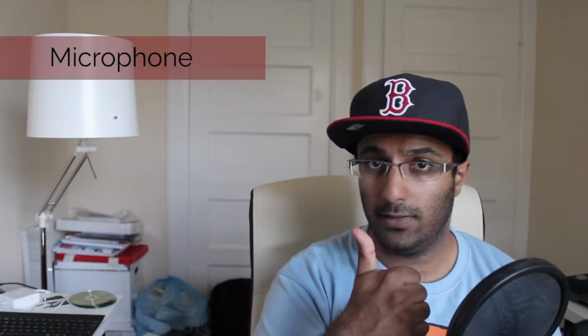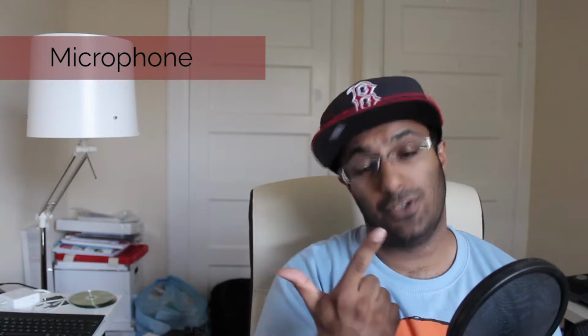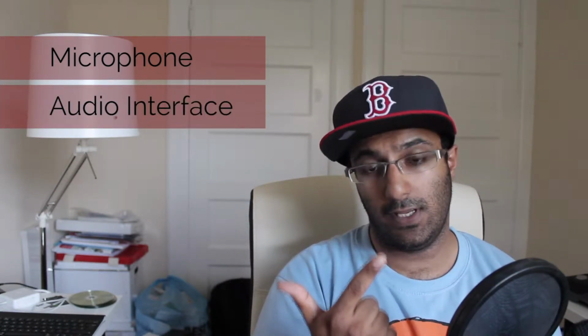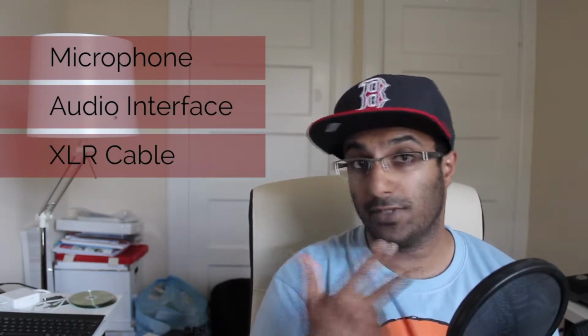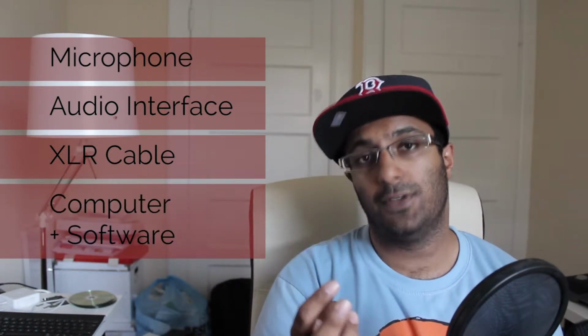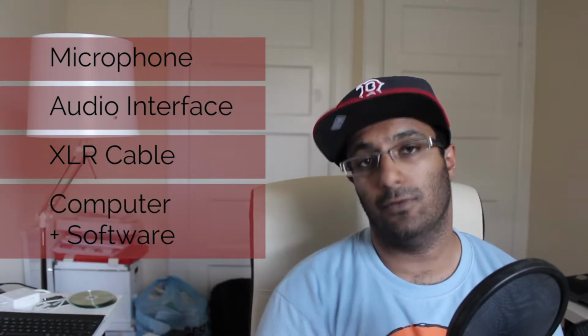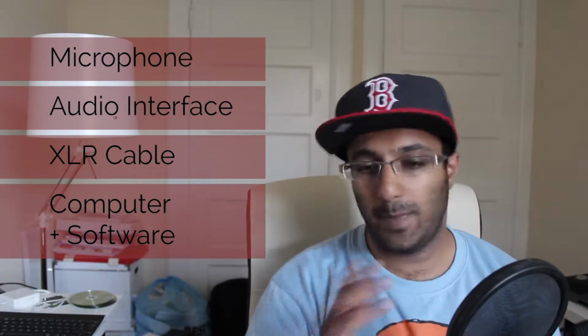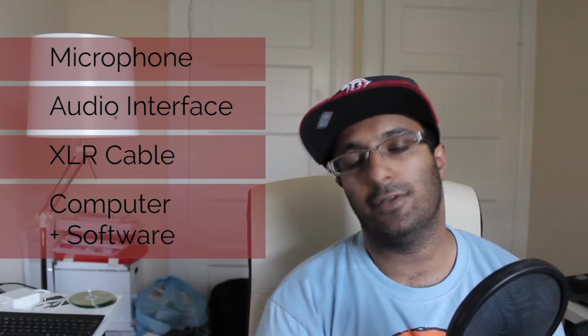So what's the equipment you're actually going to need in order to record a vocal in a studio environment? There are four main things that you need to have. Number one is a microphone. Number two is an audio interface. Three is the cable to connect those two pieces together. And four is a computer with some software that's connected to your audio interface. All those pieces together are going to allow you to record that vocal.